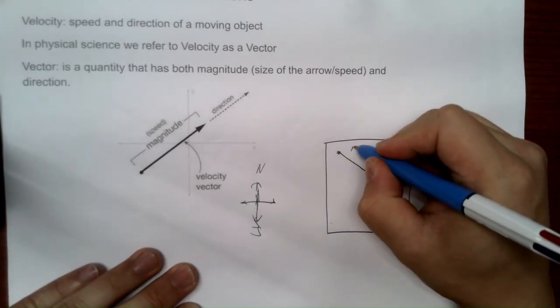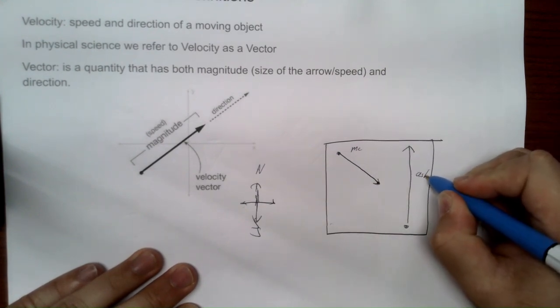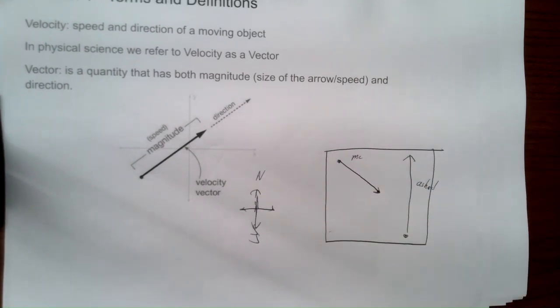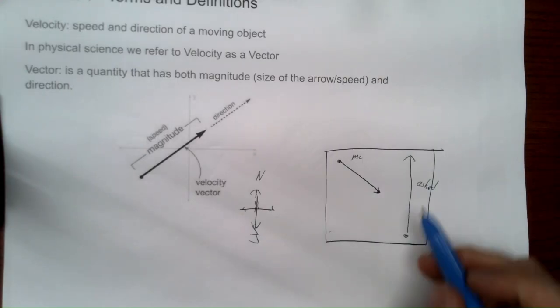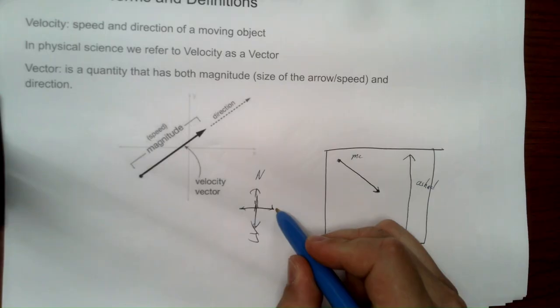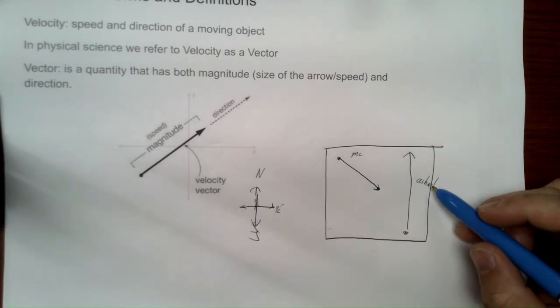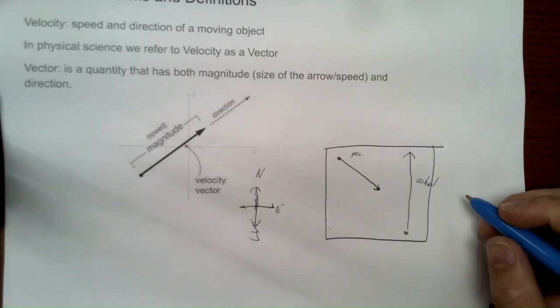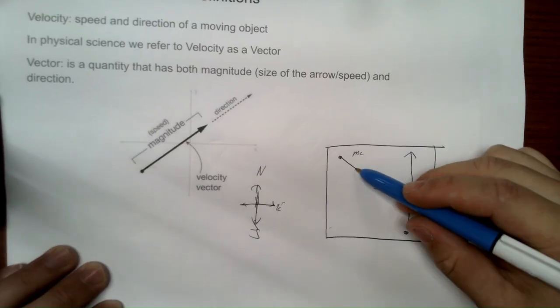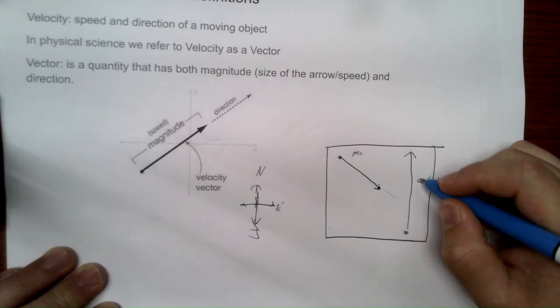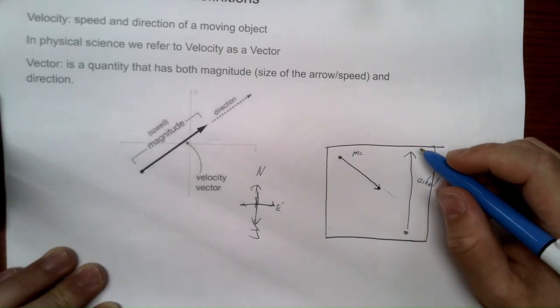Okay, so this is me, this is Ashad. So what can we deduce from our velocity vectors as we're running through this field? Well, I am going in a southeast direction. Ashad is going in a north direction, because you can tell from the arrows which direction we're going.